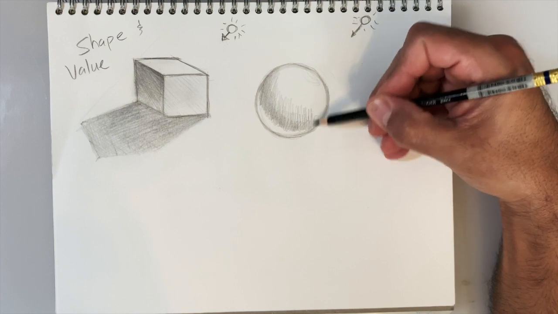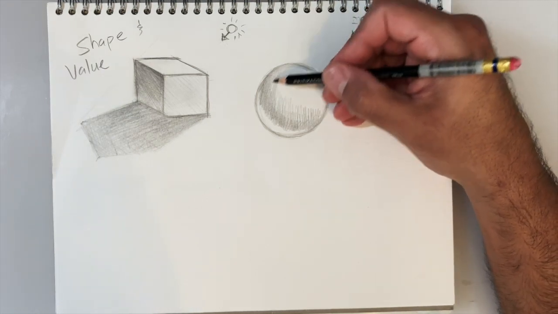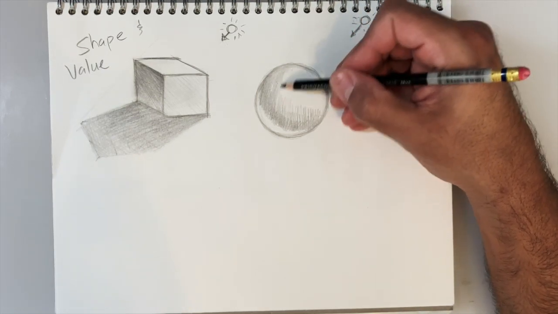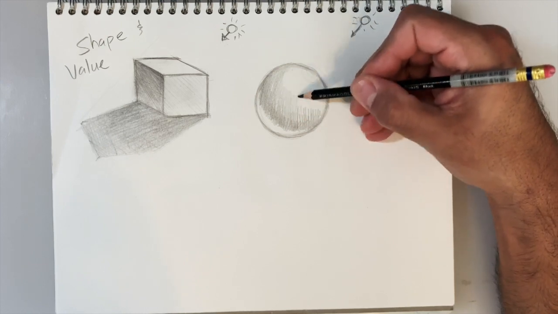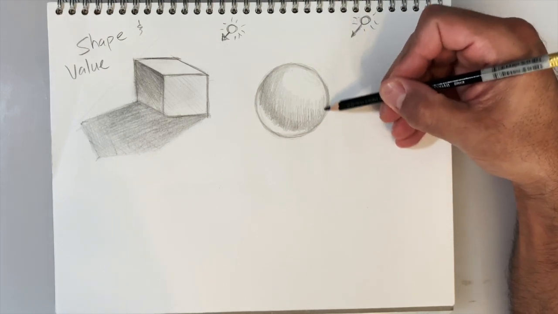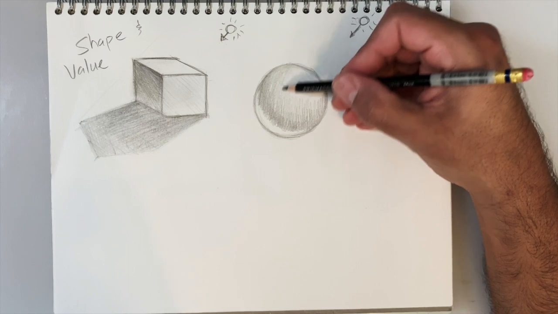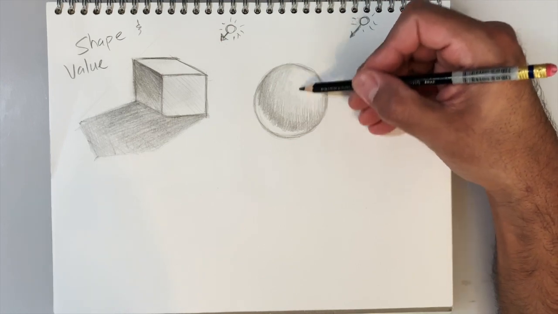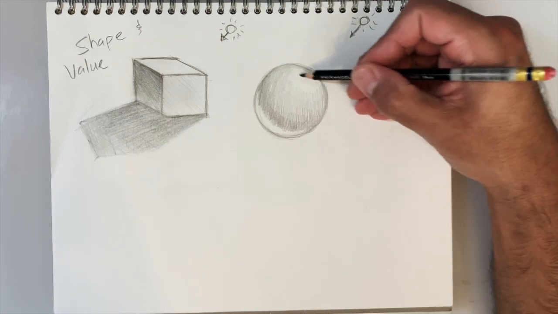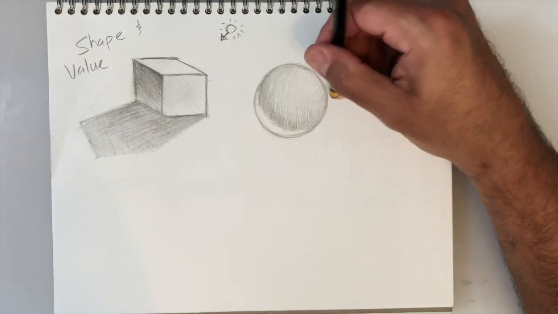So I'm just using, again, hatch lines and kind of cross-hatching, but this is just a sketch. I'm not trying to make a perfect sphere, and we don't need to for this lesson. We just want to be able to get our values sketched in, you know what I mean? So I'm trying to transition and get lighter and lighter till I get to white here.